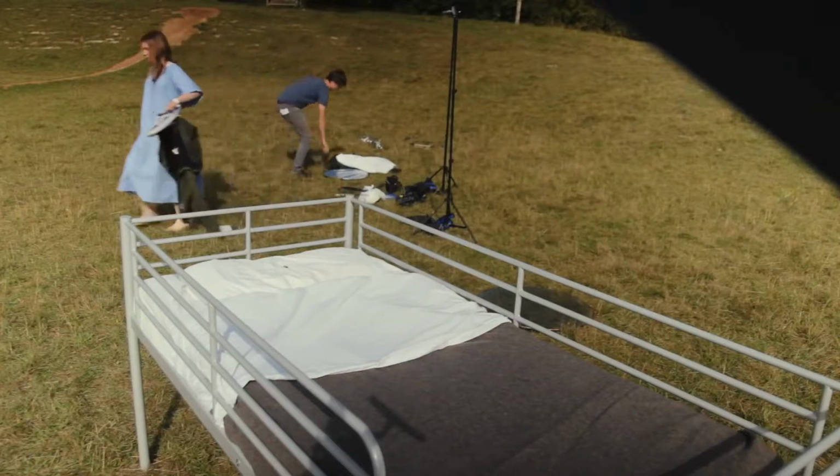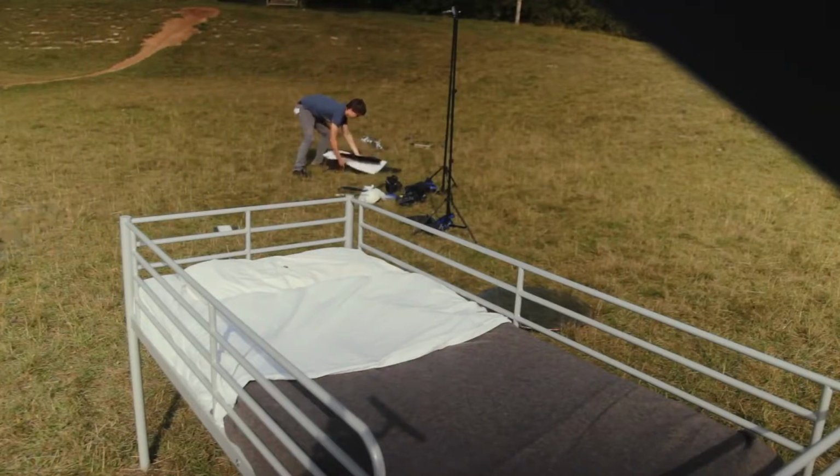So I'm really glad that we left that time, because it turned out that carrying all of the gear and all of the props, especially the bed, was a real hassle and it took a long time. So I was very glad that we had set aside time for that.